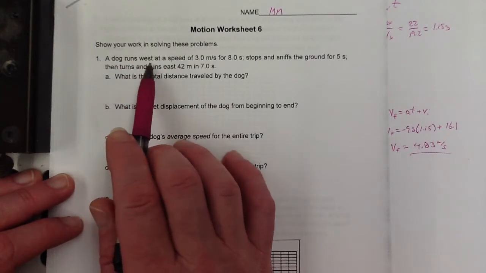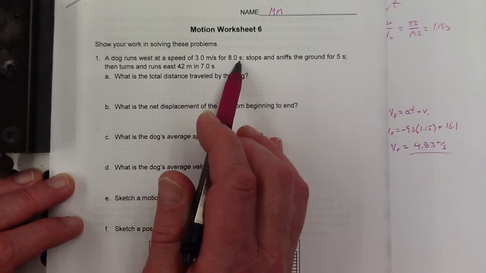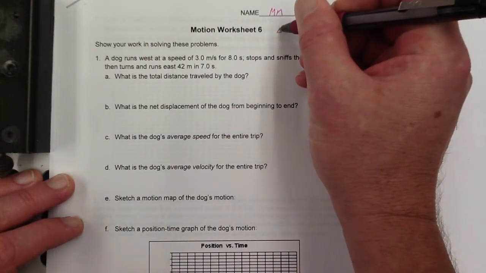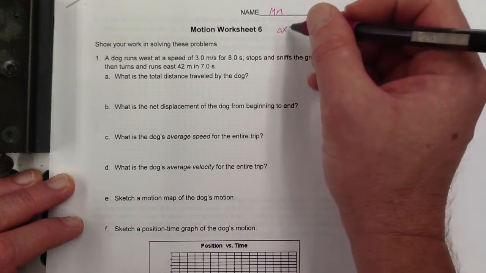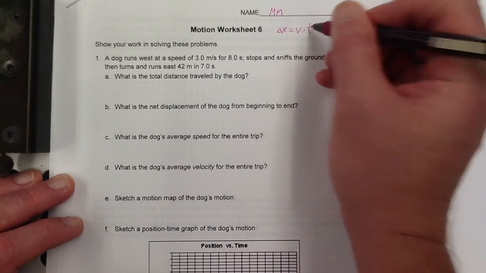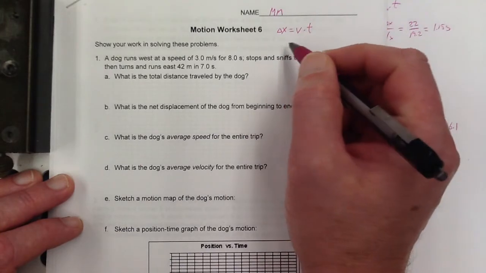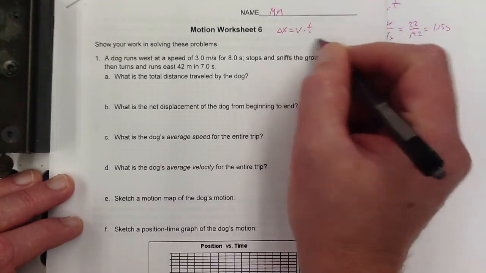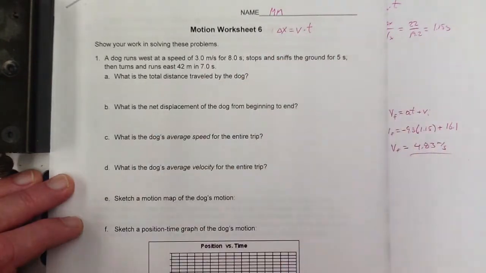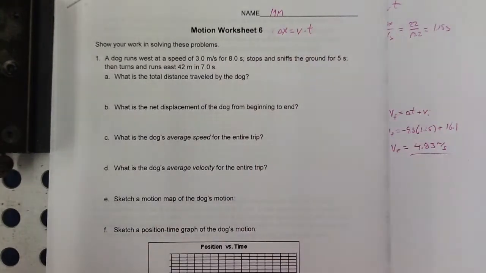A dog runs west at a speed of 3 meters per second for 8 seconds. Now this is all constant velocity stuff here, so I'm just going to remind myself that displacement is equal to constant velocity times time, and sometimes we have the version of that where we write out plus initial position, and this is just like our position. In other words, you break up that delta x. For right now, I think this one's going to be helpful.